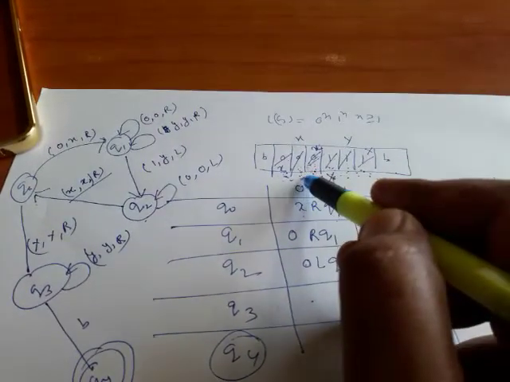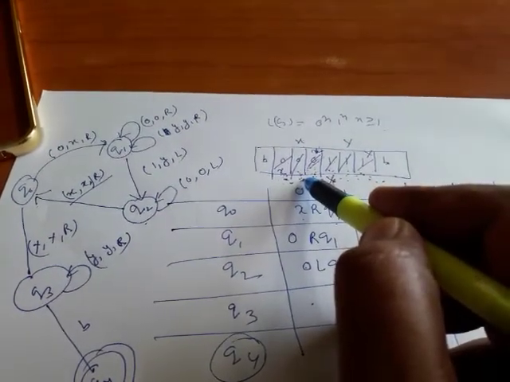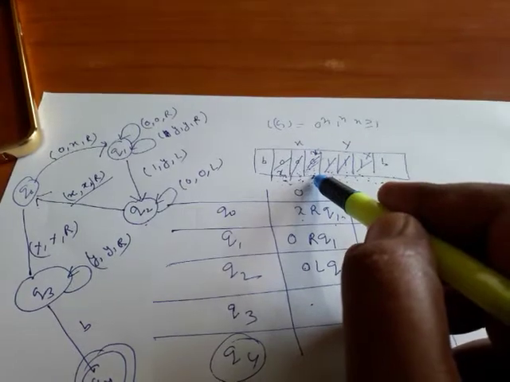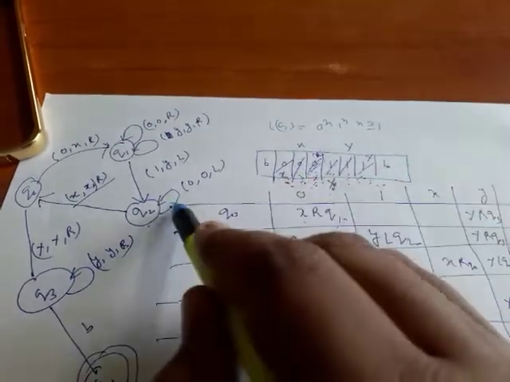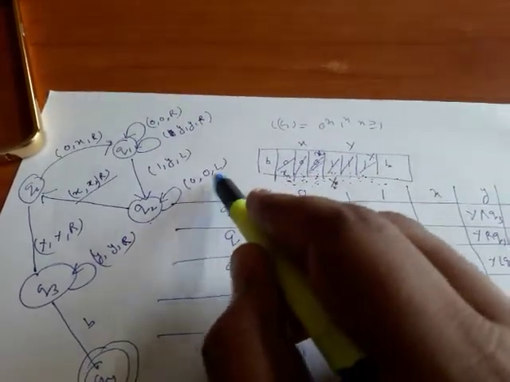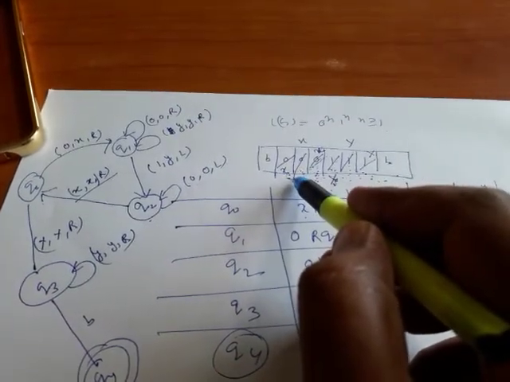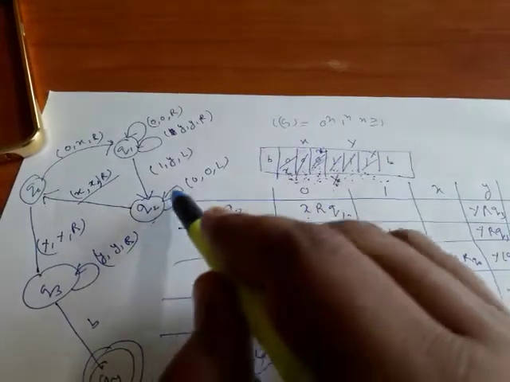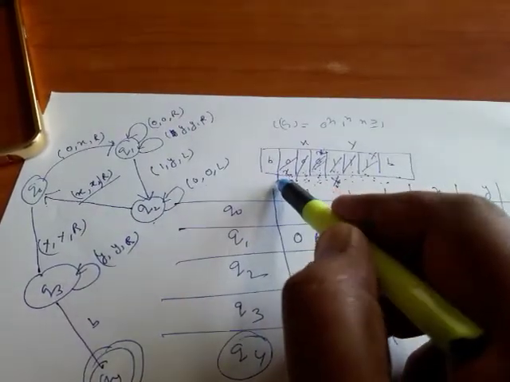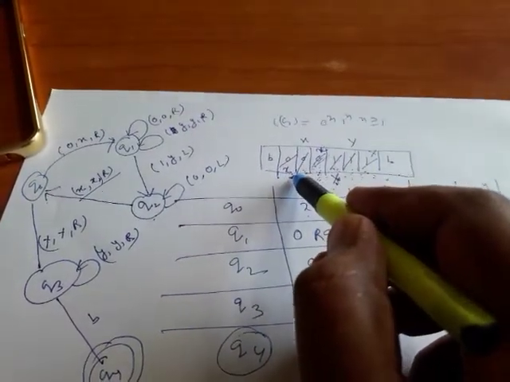So left means, if I reach here, what value will Q2 receive? Q2 will receive the 0. 0 means you have to go left. You can see 0, 0, we have to go to the left, and I can keep the same state. If I reach here, again I will get the 0. Again same thing, same state will be there. If I reach here, in Q0, I can get the x.